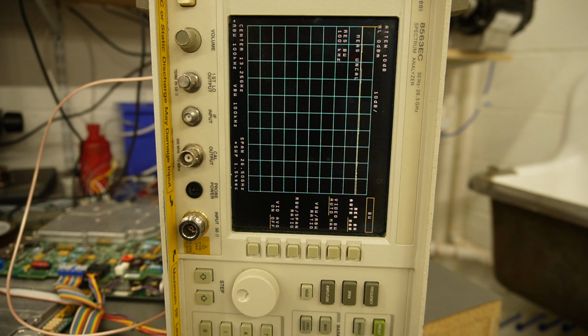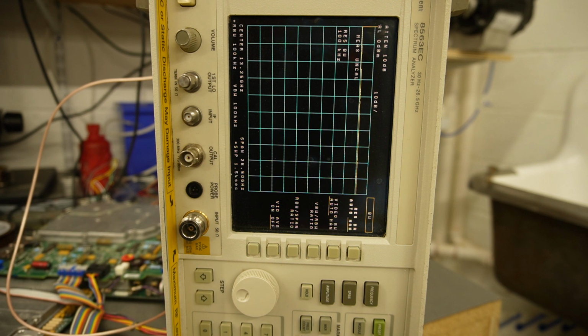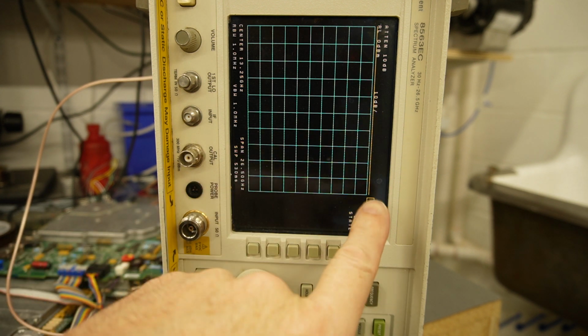This marvel of engineering isn't feeling so well. This Agilent 8563E with the LCD display is behaving quite abnormally, and specifically, if I preset this analyzer with no signal, you can see the signal saturates.